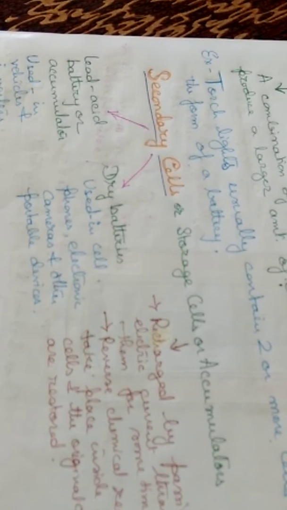In secondary cells, or storage cells or accumulators, they can be recharged by passing electric current through them for some time, and the chemical reactions inside the cell can be reversed and the original chemicals can be restored. That's why they are known as secondary cells. As they can be reused, they are also called storage cells.